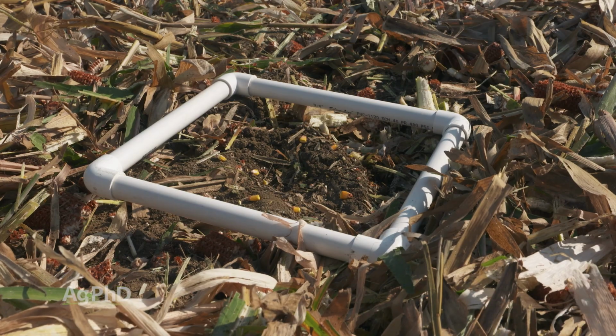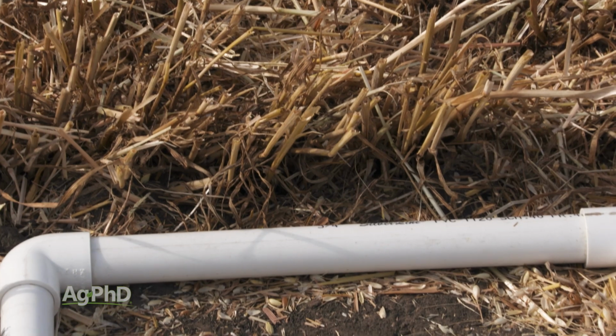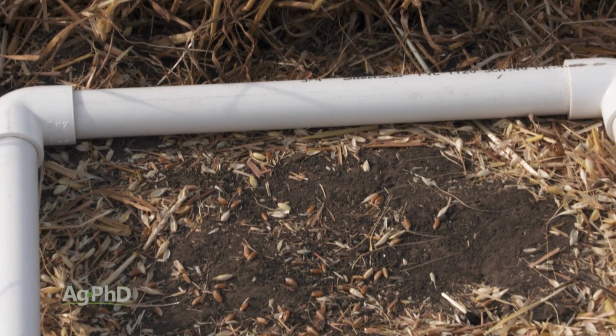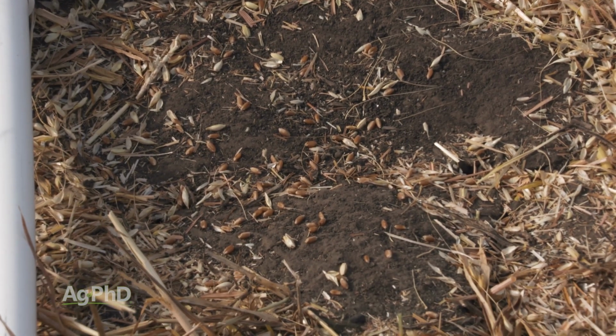How do you check that? Well, the best way to do it is to look at, on a per square foot basis, how many pieces of corn, soybeans, or wheat, or whatever crop you're harvesting are still laying out in the field. So what we've done on our farm is we've built some little PVC squares, so 1-foot squares. We throw those out in random places just to see what our harvest loss is.